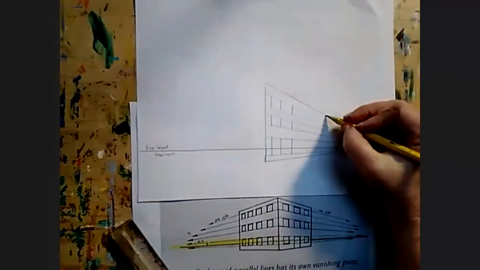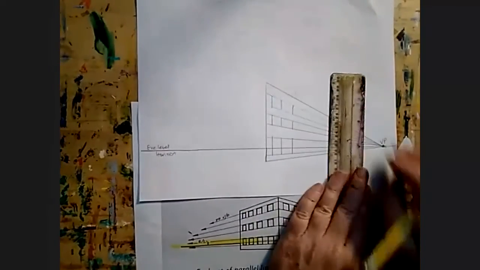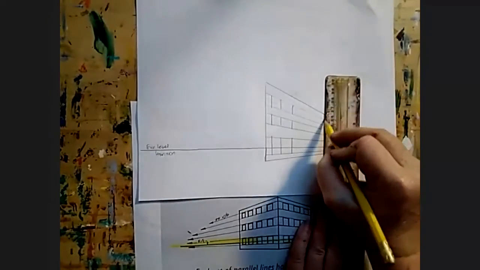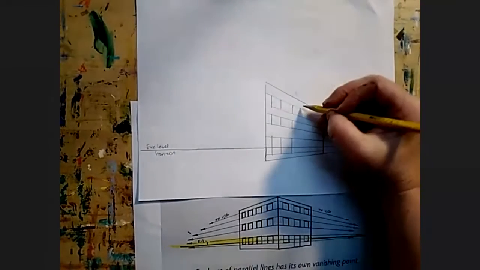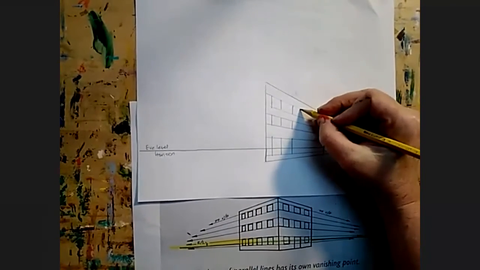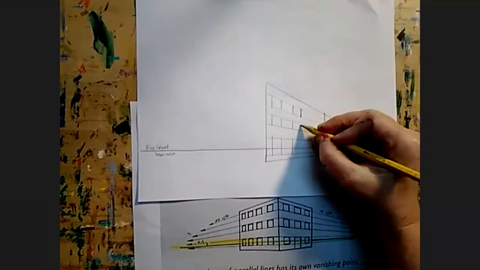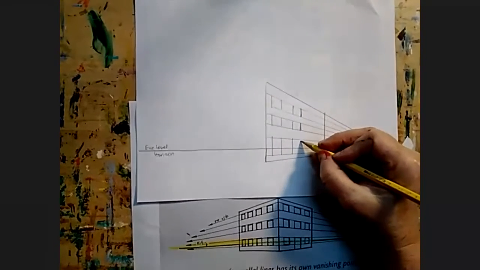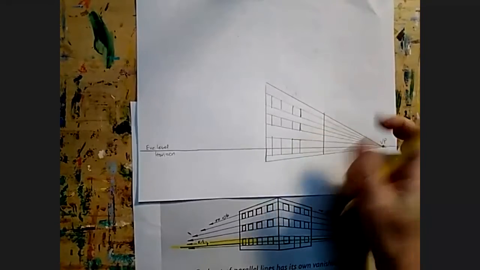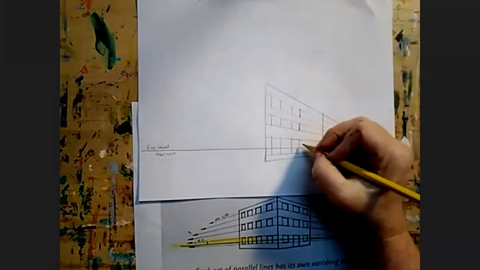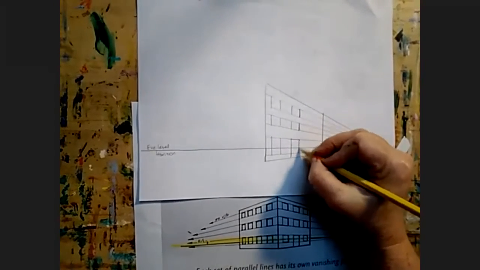As I, oh, and I can also, of course, give myself my edge of my building. Edge of my building. And then the door, oh wait, I see, this is the doorway. The door comes down to the base here.